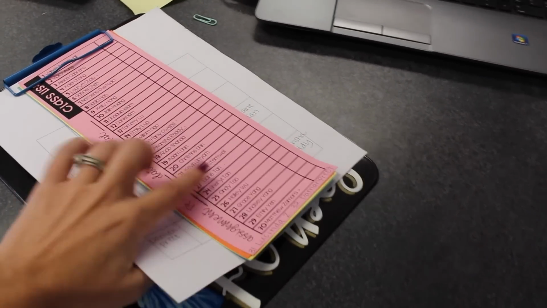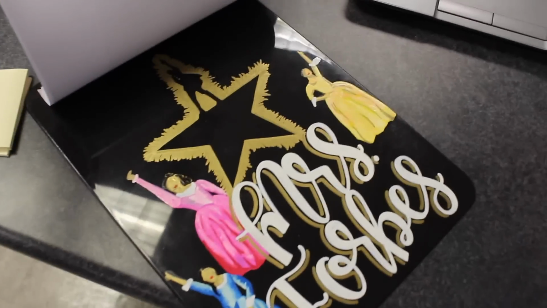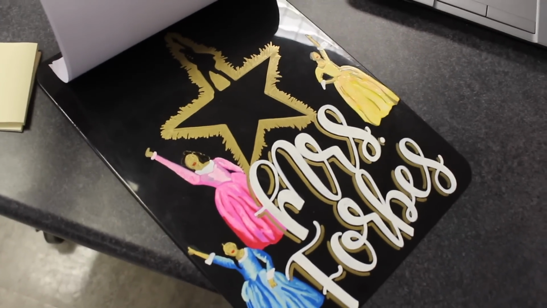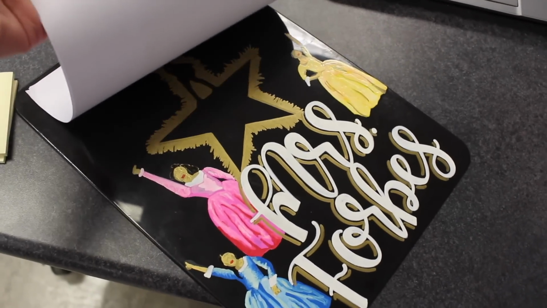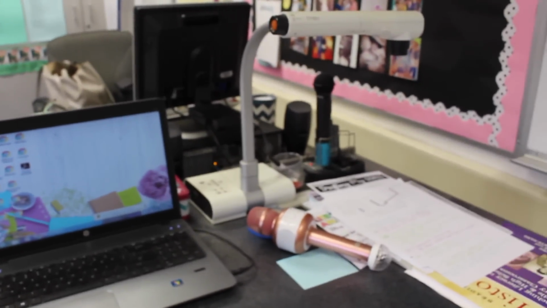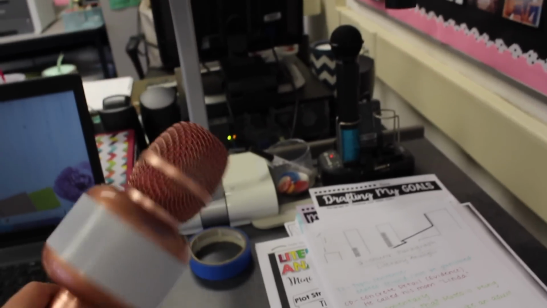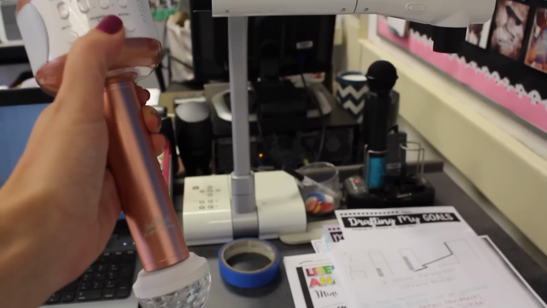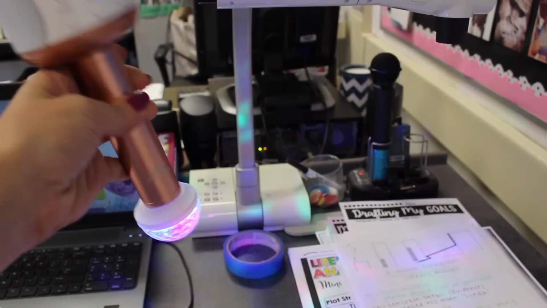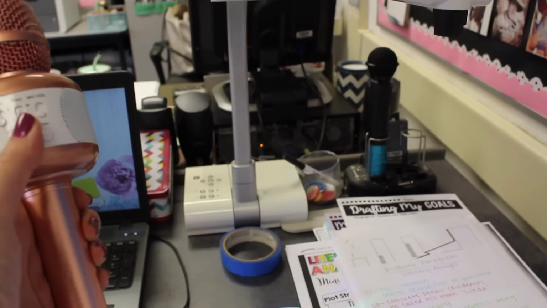I don't want to show student names, but this is my class lists and my amazing clipboard from Hipster Art Teacher. She does the most amazing clipboards you've ever seen in your life. Oh, this has been getting popular lately, having these really cute karaoke mics in your classroom. I just got mine on Amazon. There's a bunch of different options, but I love that it is like a disco ball on the bottom.